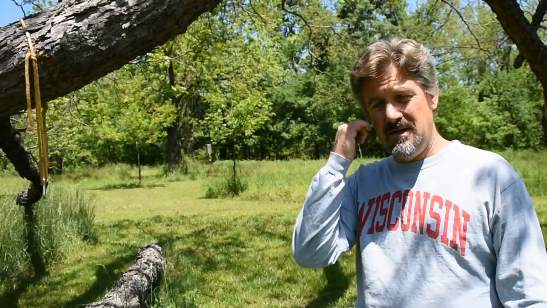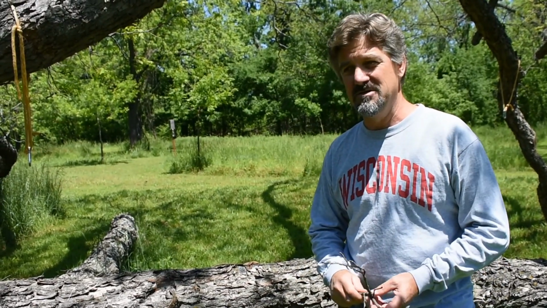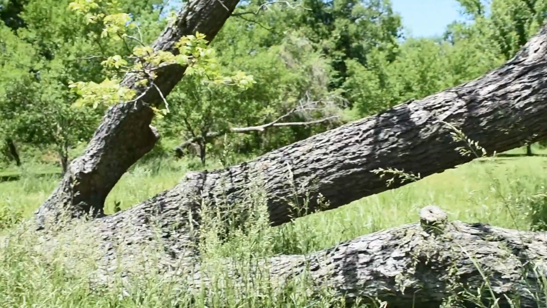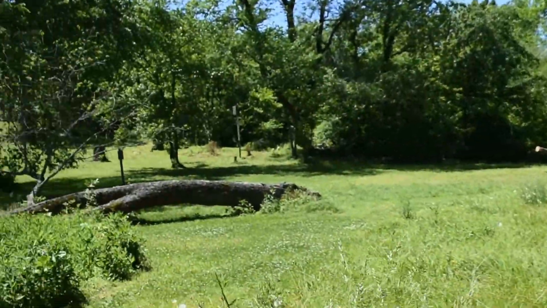But these produce pecans. They're very thick-shelled pecans, and there's not a lot of meat in them. So the paper shell pecans are the ones that you really want to get for eating. You'll notice that this is kind of an Oklahoma variety of pecan. We've got one right behind me, and you can see our others.